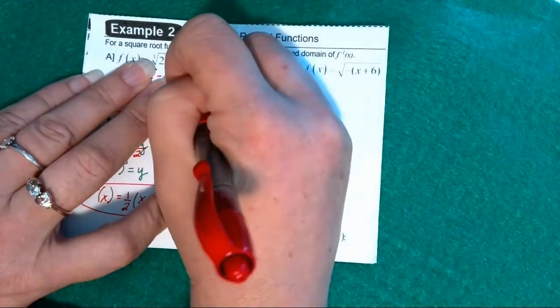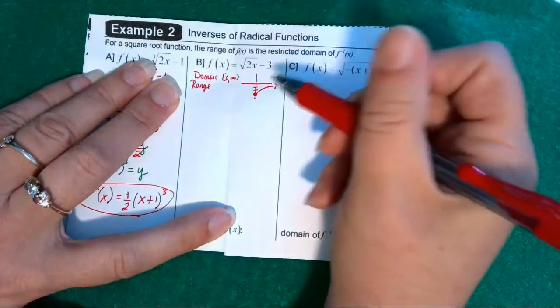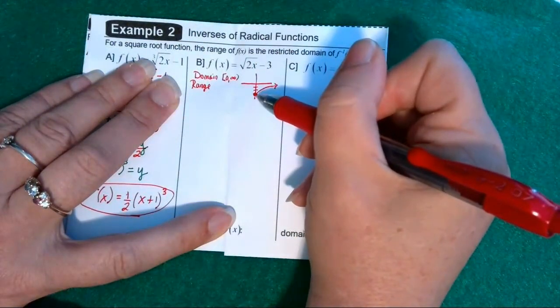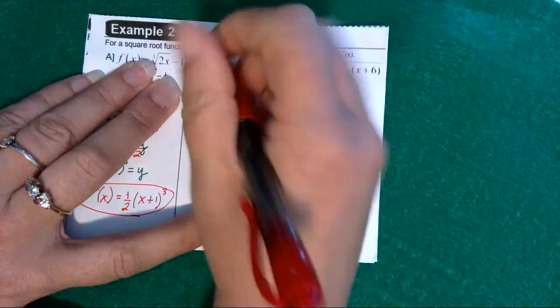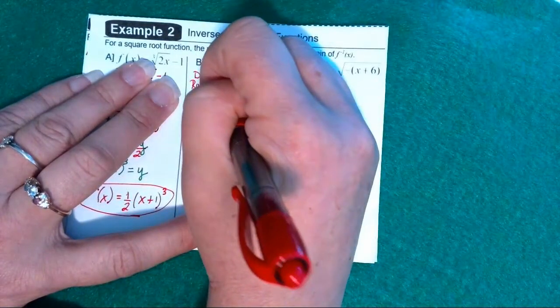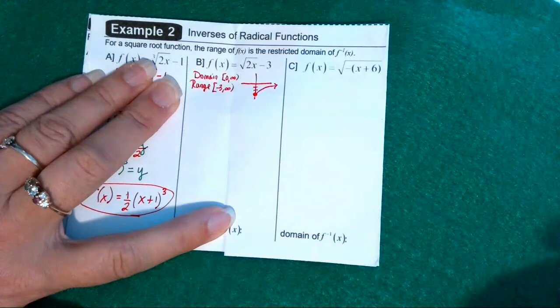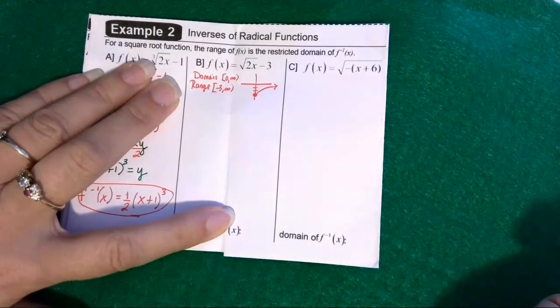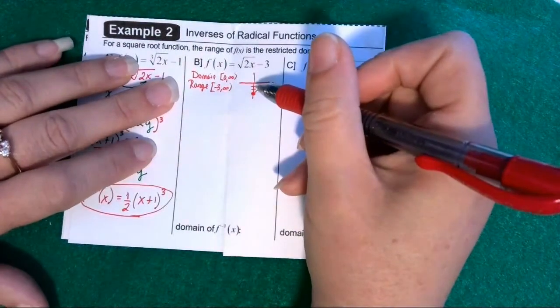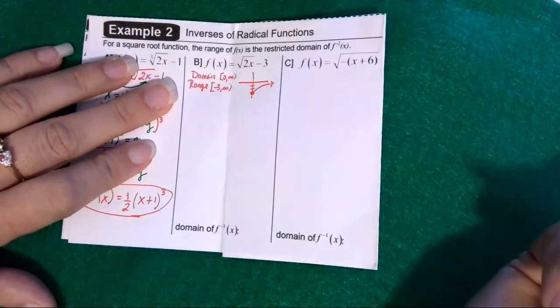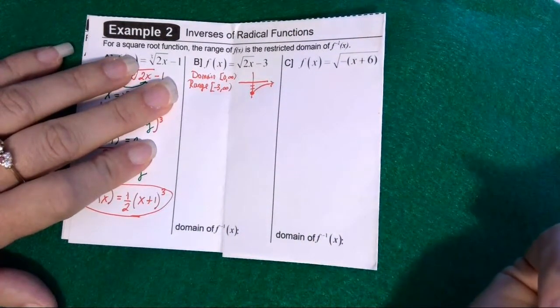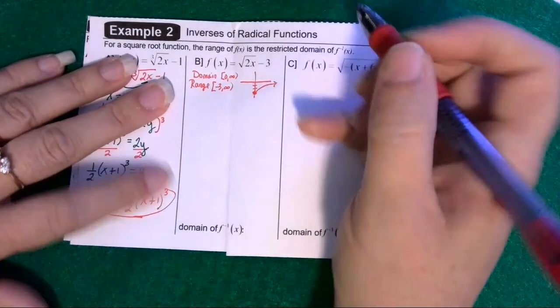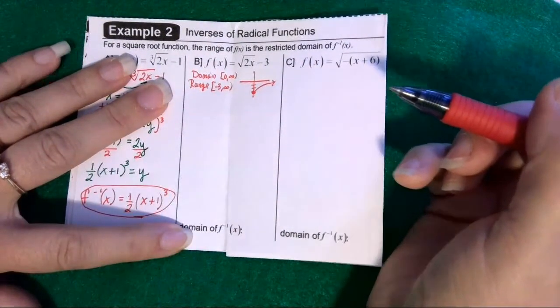Okay, and that the range of this f of x function is from -3 up to infinity. So -3 inclusive up to infinity. Okay, that's going to be important when we get down to restricting the domain at the bottom, and we'll see why that's necessary as we work our way through here.